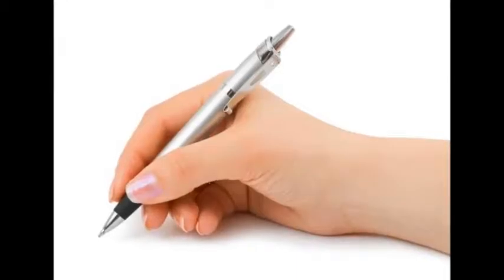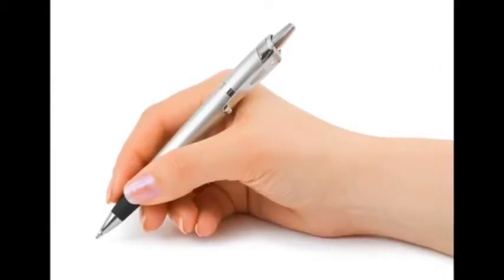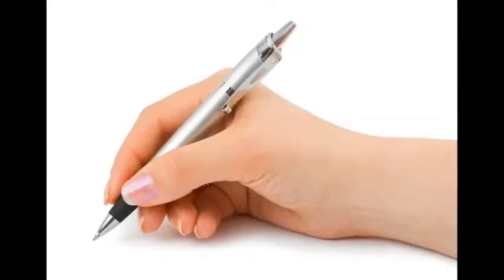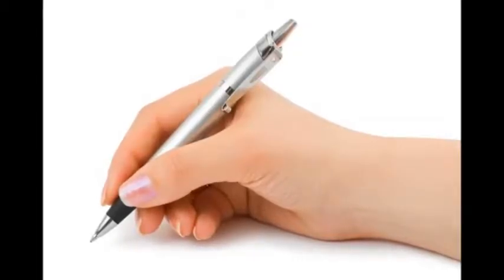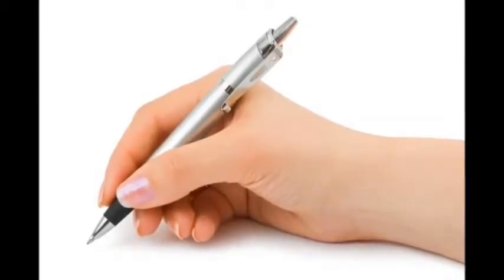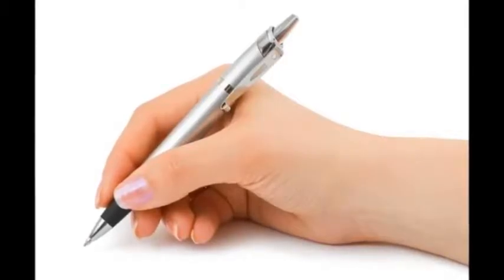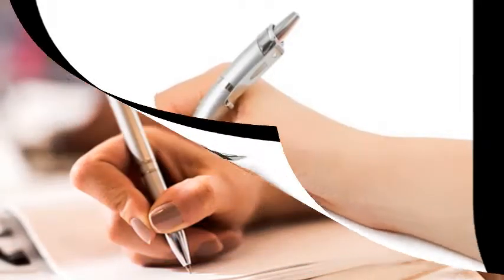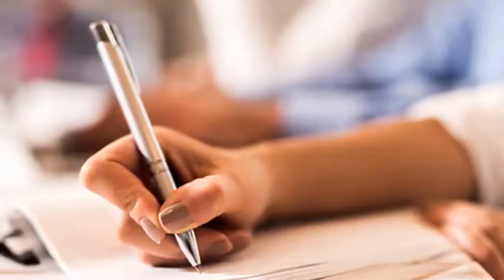For typed formal letters, leave about 4 spaces between the complimentary close and your typed full name. Print the letter, then sign your name in blue or black ink in that blank space. In a formal email, type your full name after the complimentary close.